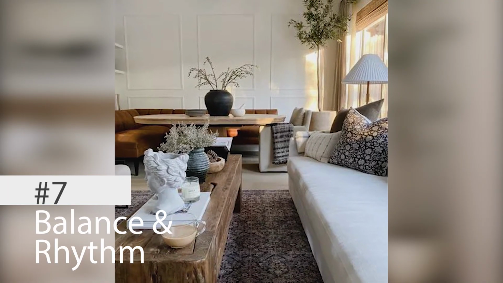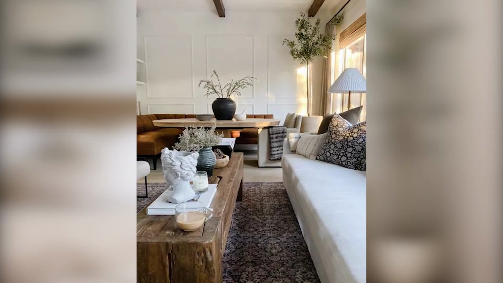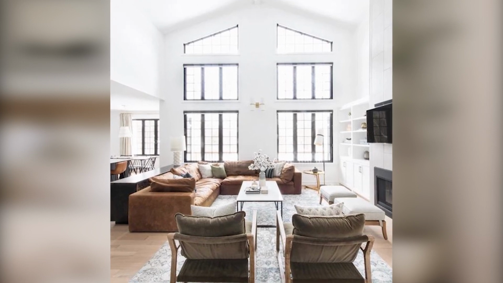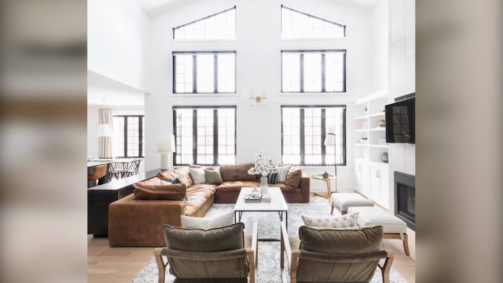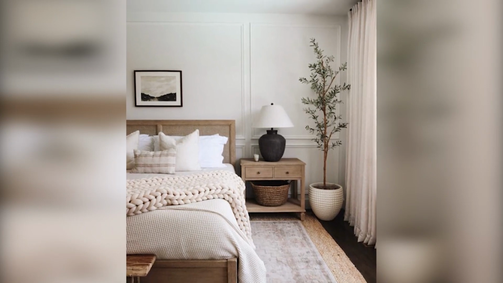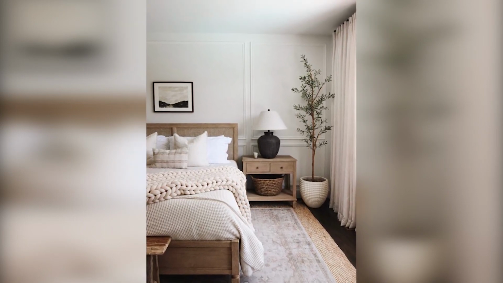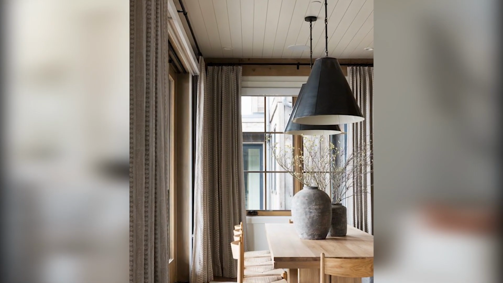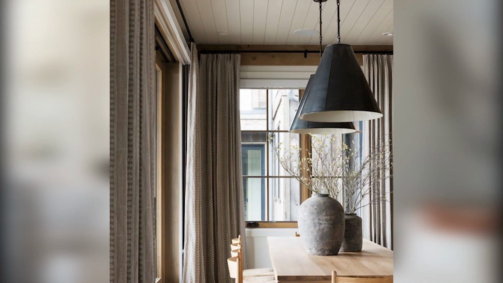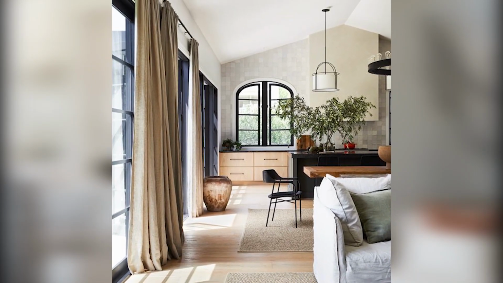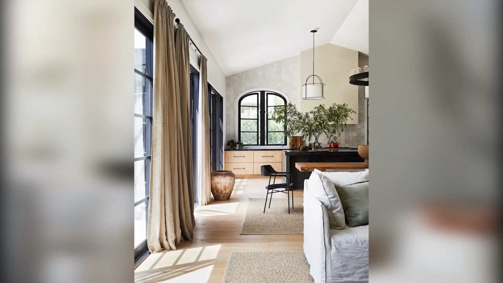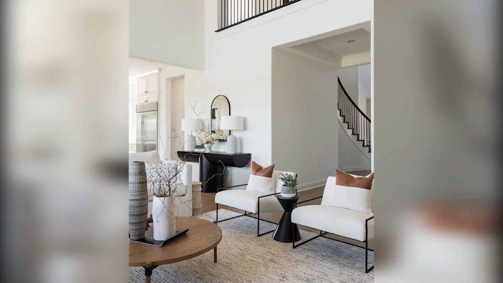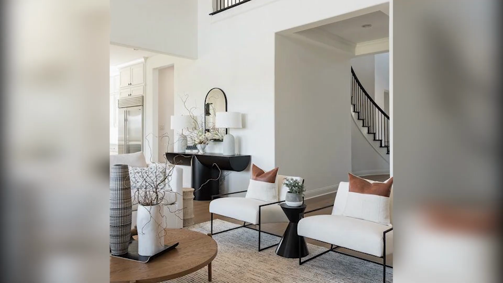7. Create balance and rhythm. Achieving a balanced mix is crucial when working with patterns and textures. Distribute patterns and textures evenly throughout the space, ensuring there is a sense of rhythm and flow. Balance busy patterns with simpler ones, and mix bold textures with smoother surfaces. Pay attention to the overall composition and adjust as needed to maintain visual equilibrium.